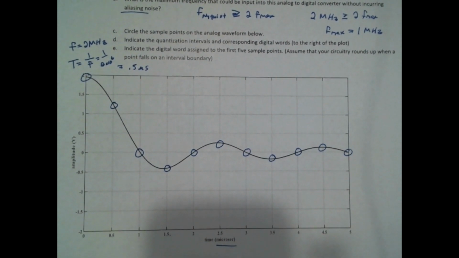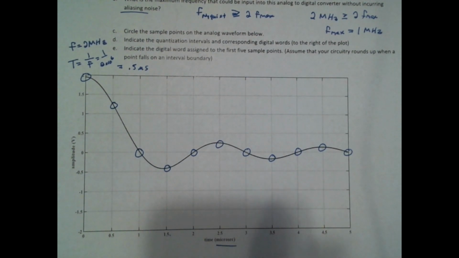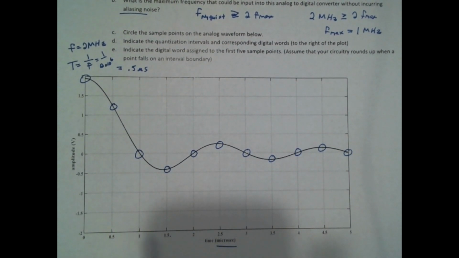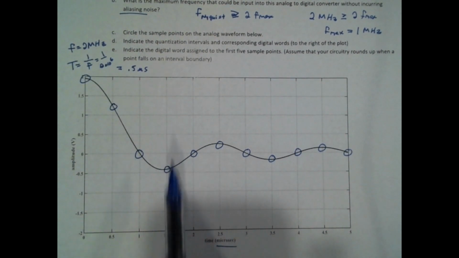So please do remember, a common mistake on this type of problem is that people will try to circle where the signal crosses the quantization intervals or something like that, but that's not how this works. We're just a dumb machine taking a sample every so many microseconds, and it doesn't matter where that signal is. We're hoping that it's an interesting point to sample. That's what we're doing, just sampling every 0.5 microseconds, based off of T equals 1 over F, and F is given at the start of the problem.